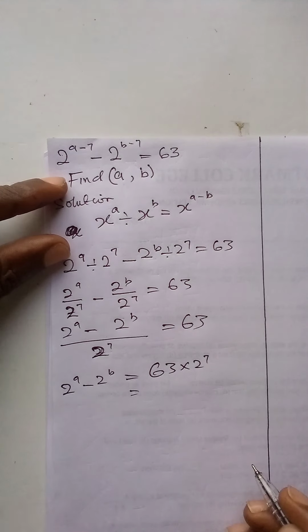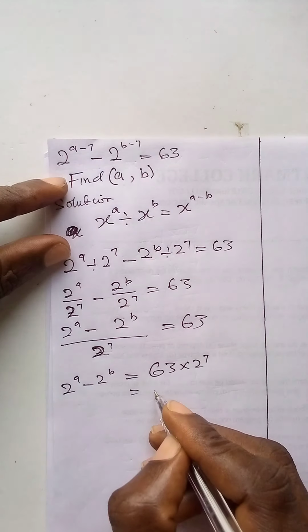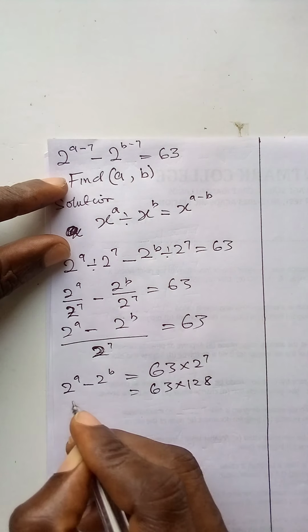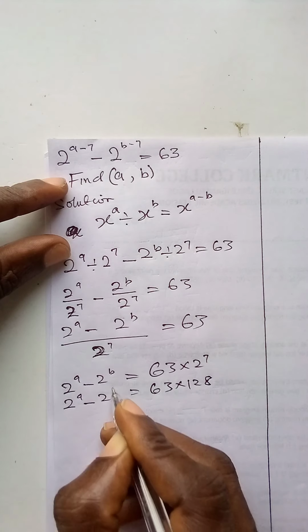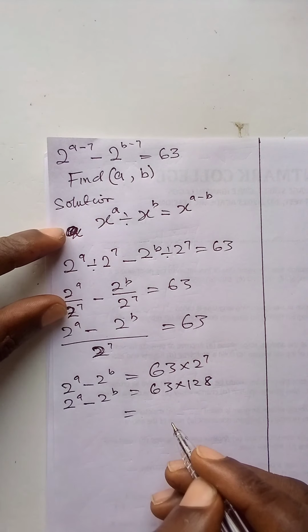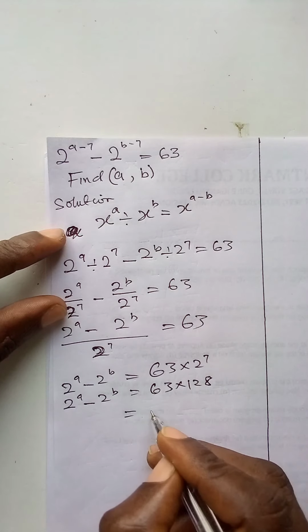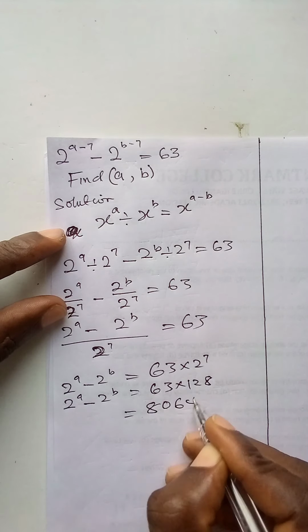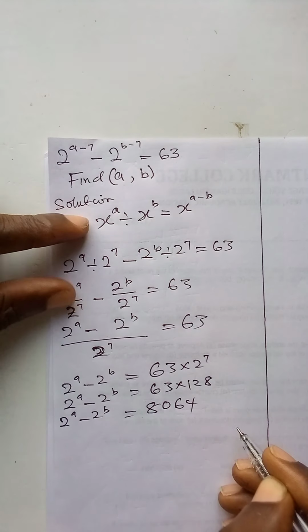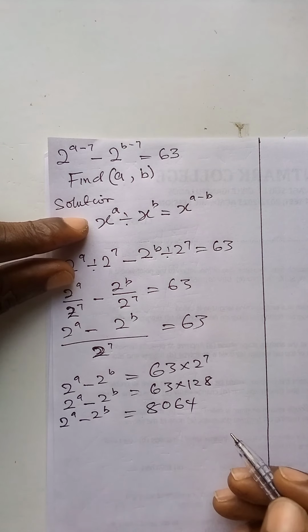Let's find the value of 2 to power 7. 2 to power 7 is 128. So we have 63 times 128 is our 2 to power a minus 2 to power b. And 63 times 128 is 8064. We have 2 to power a minus 2 to power b is 8064. How do we proceed from here?